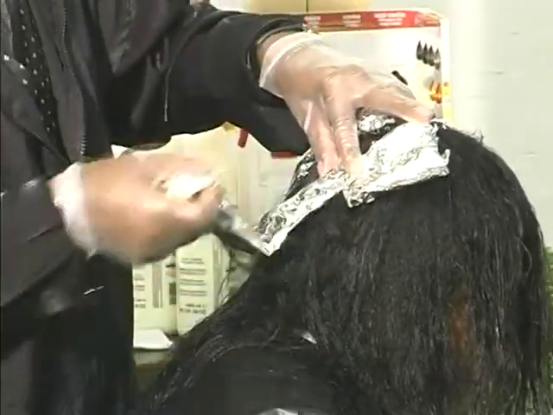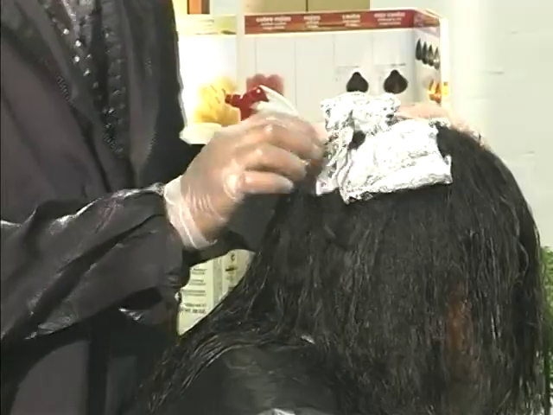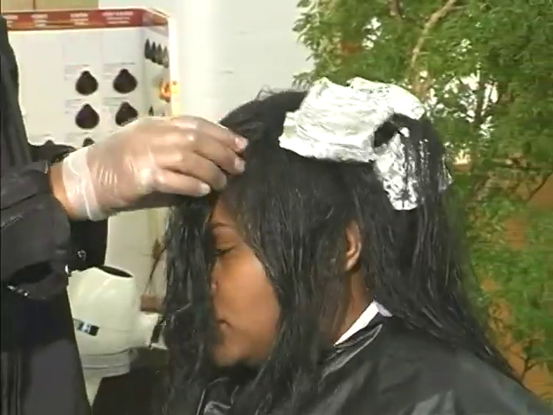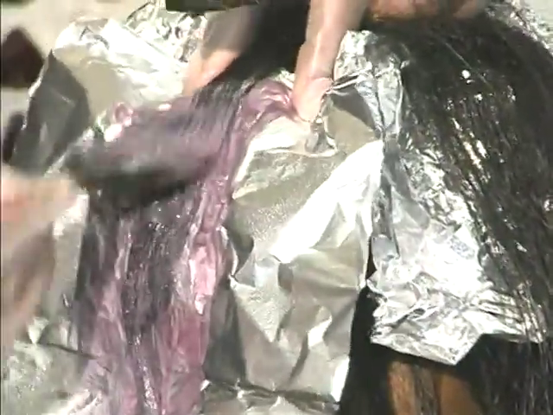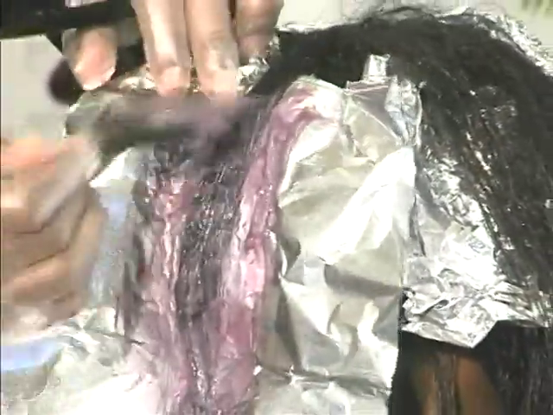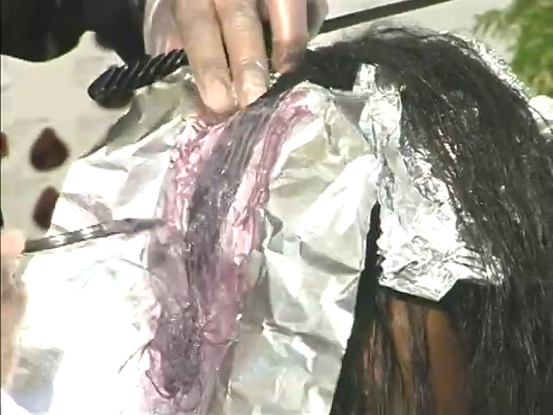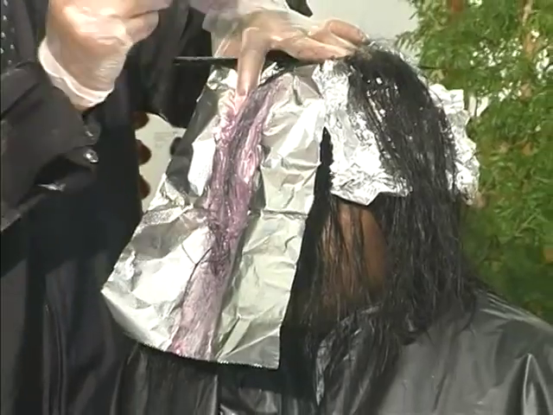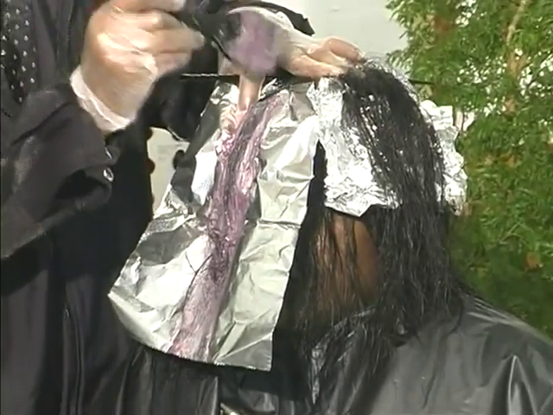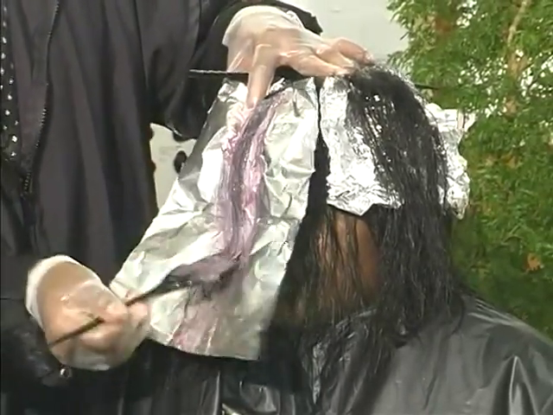And that is our striping technique, and I will move to my top section, finish the top section, and then I have her completely striped. Okay, now as you can see, this is my last section. Eliminate the line of demarcation, last section.